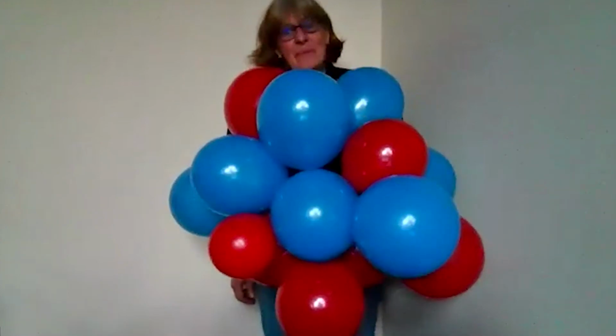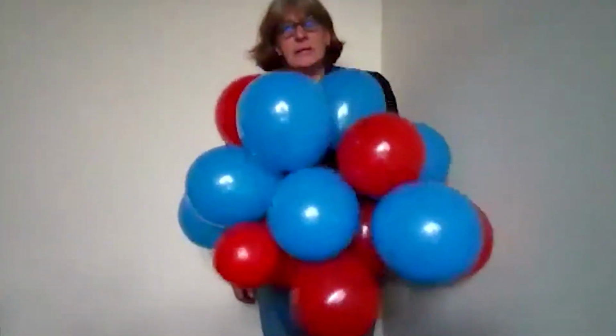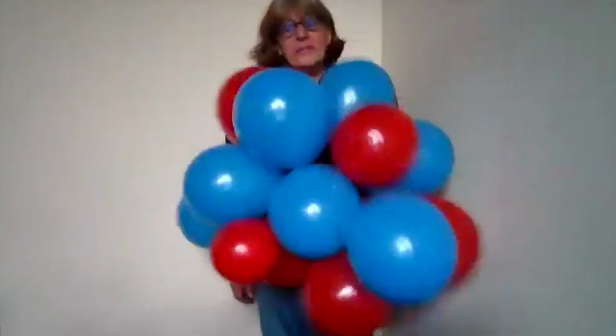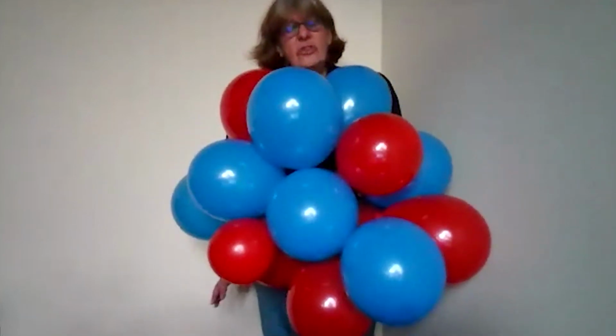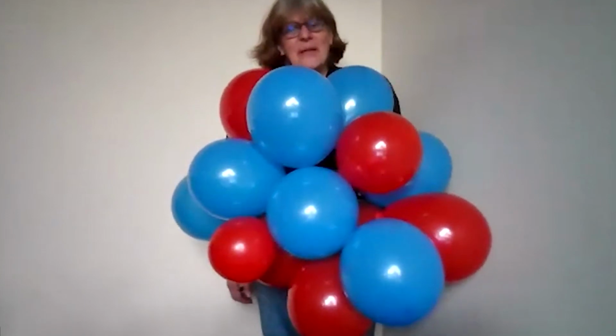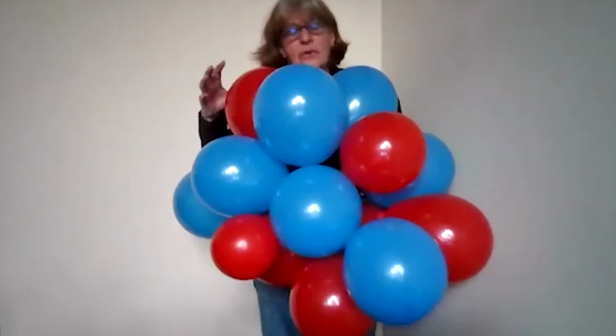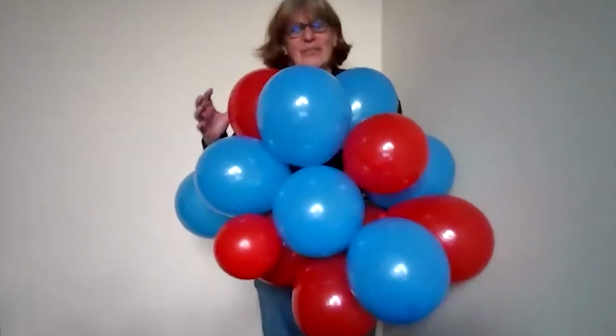And finally, to model gamma emission, we can shake the balloons to represent the nucleus in an excited state and then stop the shake following the emission of a gamma ray to represent a less excited state. Notice that the mass number and the atomic number of the nucleus has remained unchanged for gamma emission.